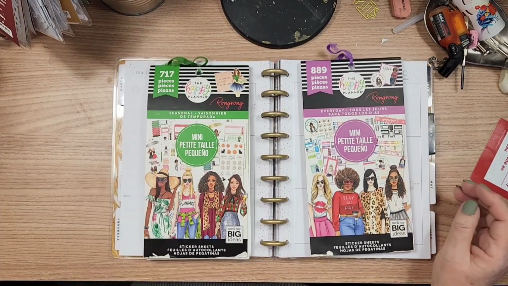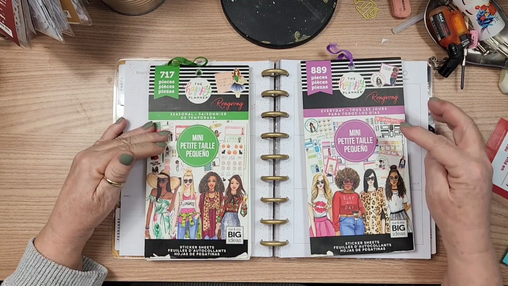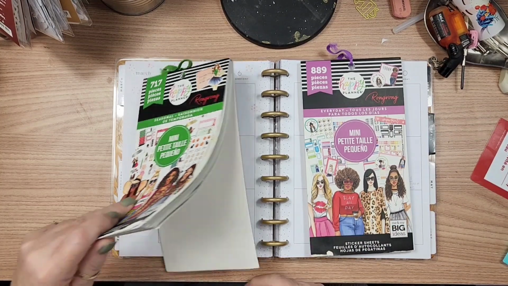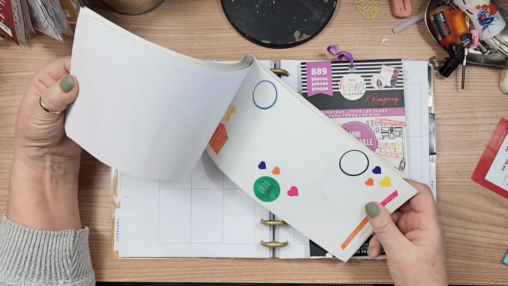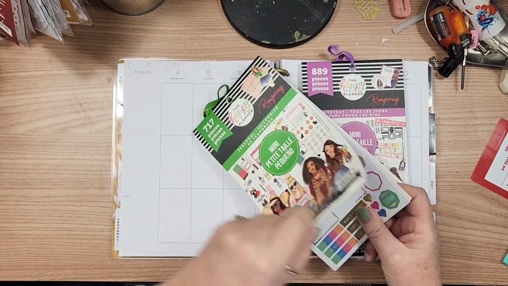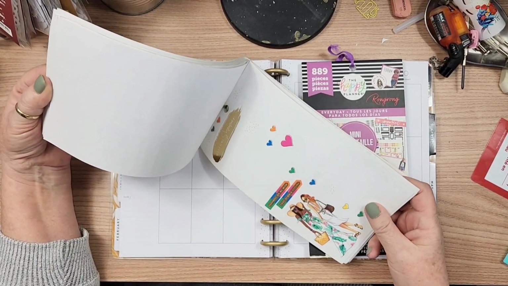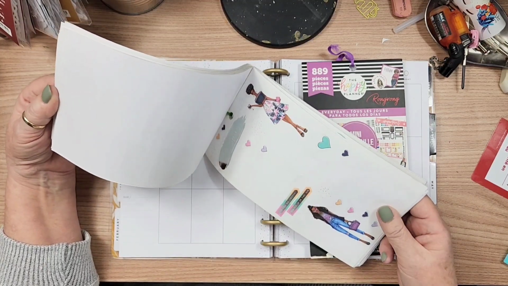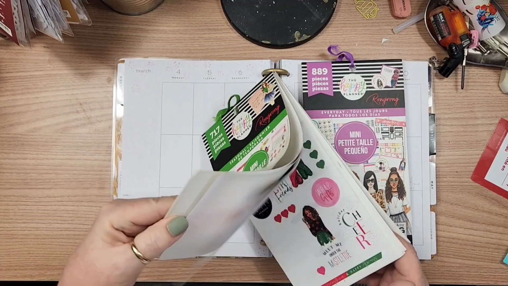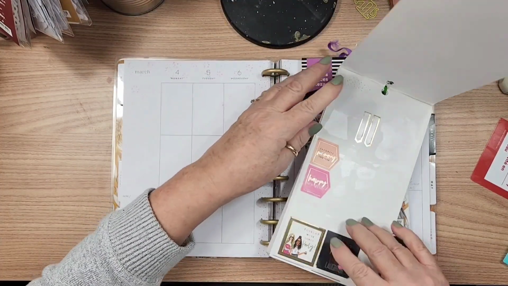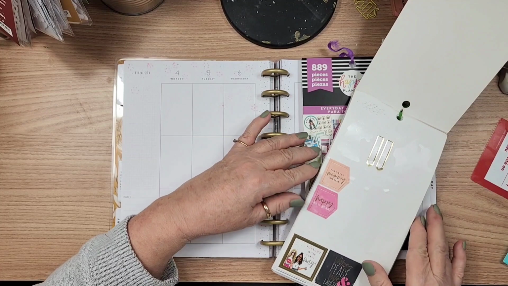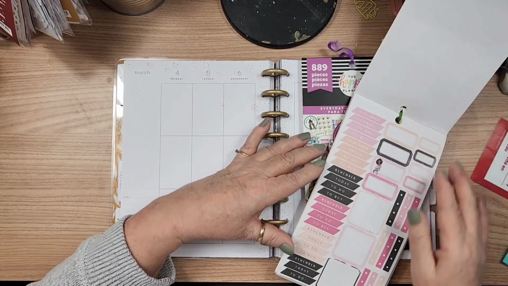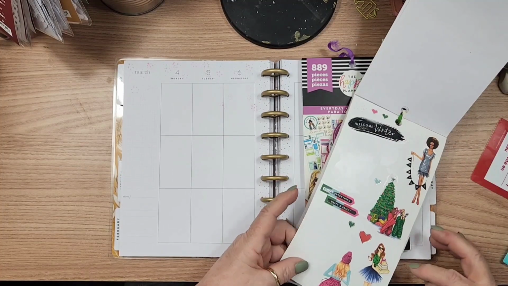But I've also got two of the mini Wrong, a seasonal and the everyday Wrong. And I don't know what kind of girls I have left in here. This is the seasonal one. Let's look for some spring. Ooh. But yeah, it's International Women's Day. That's pretty important, I think, to celebrate women all over the world. So I've used a lot of these.